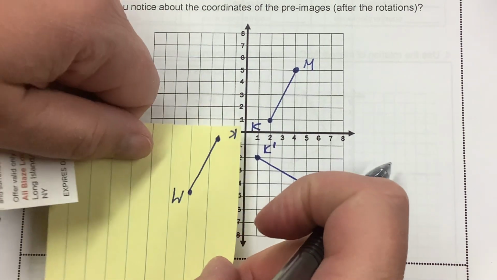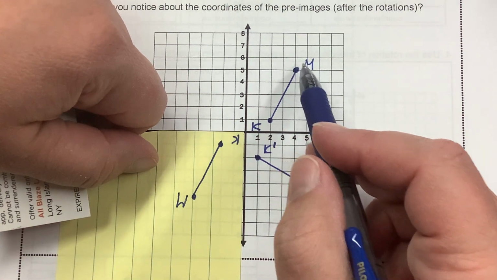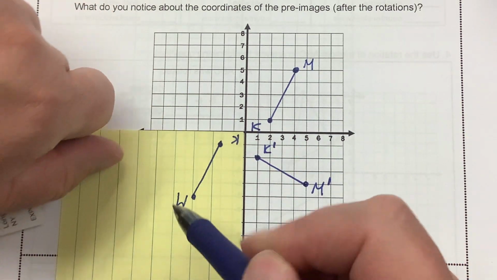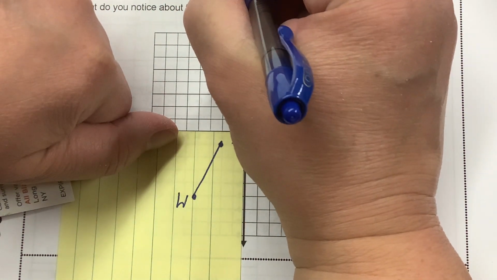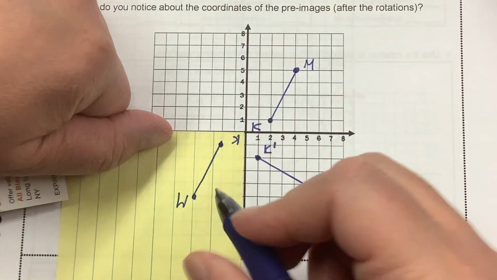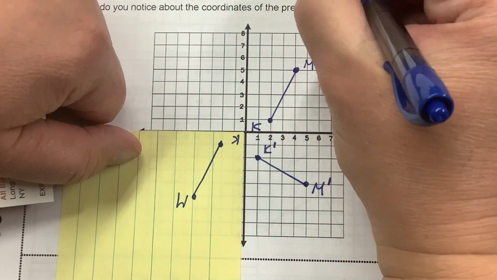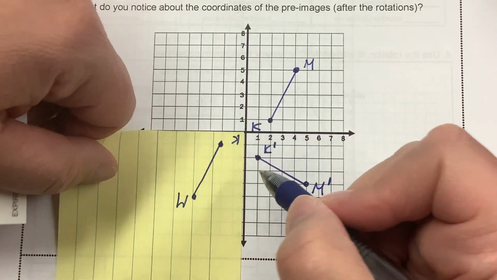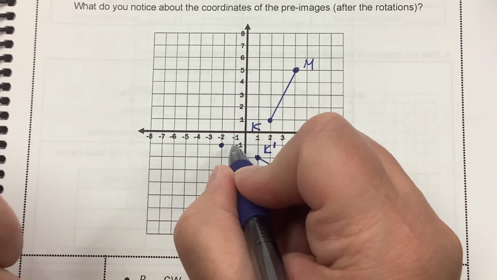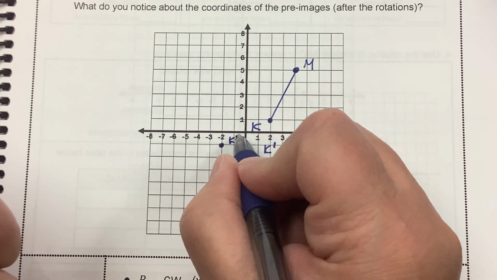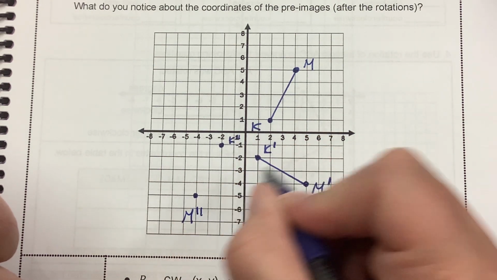Now I'm going to do the same thing. I'm going to do 180 degrees. So from here, 180 degrees puts me at -2, -1, and -4, -5. That's 180 degrees. So -2, -1, K double prime, -4, -5, M double prime.